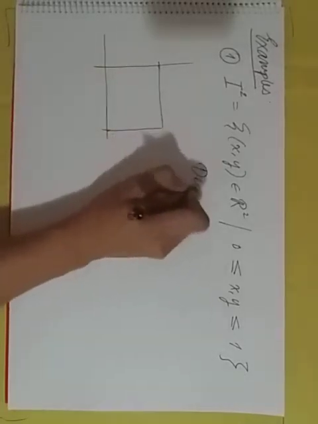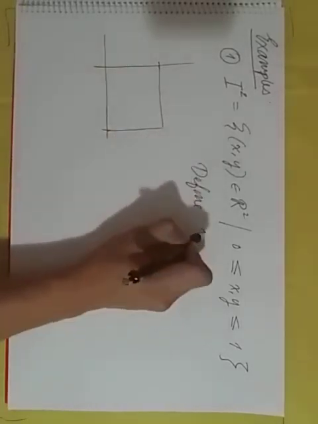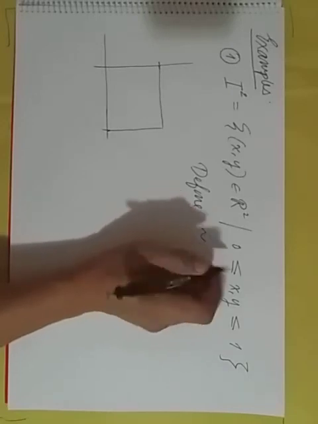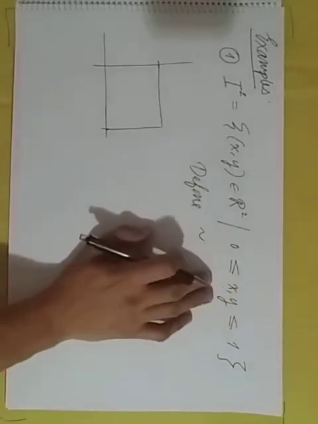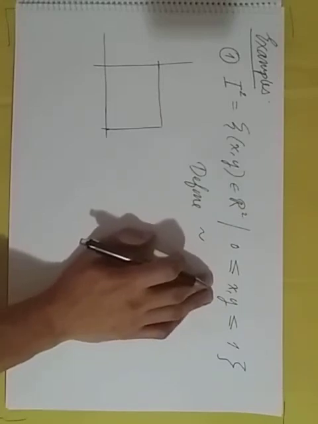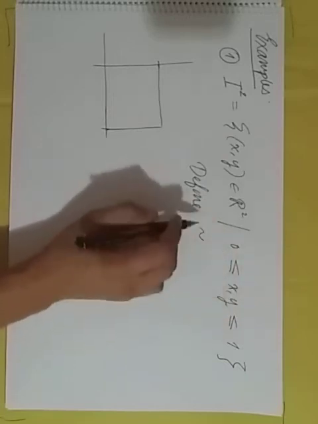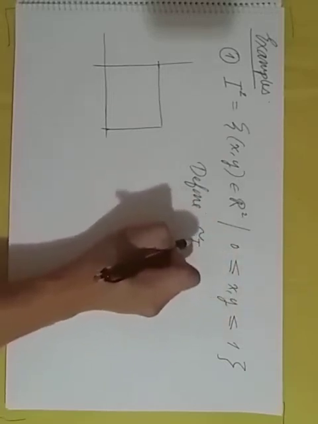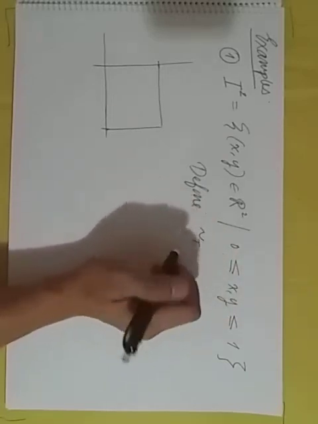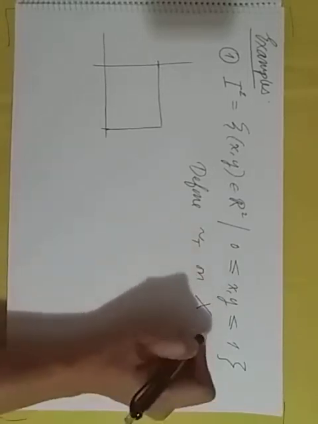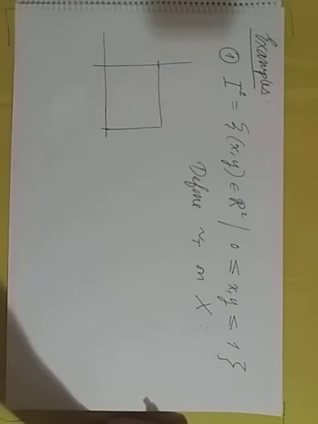Tapos let's define an equivalence relation, na marami akong didiscuss na equivalence relation from here on. So let me distinguish them all. So dito let me define the equivalence relation tilde sub t. So define tilde sub t on x as follows. So how do we define an equivalence relation on a set?